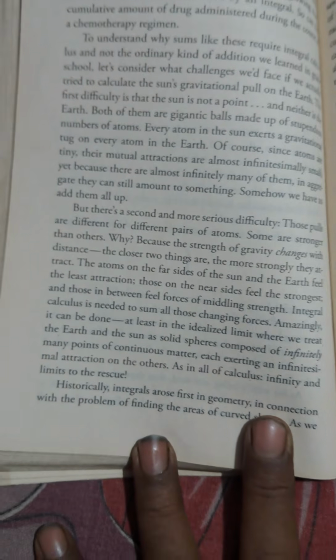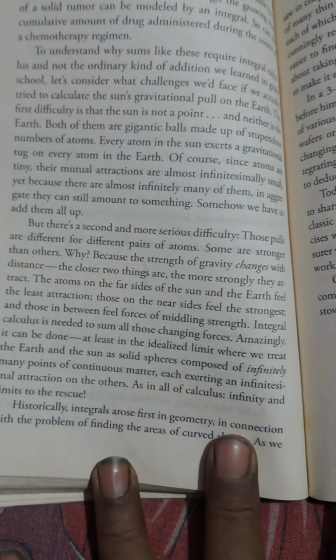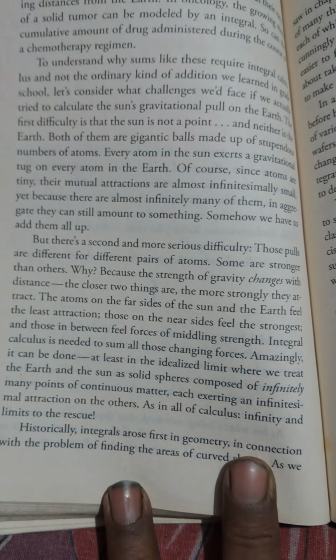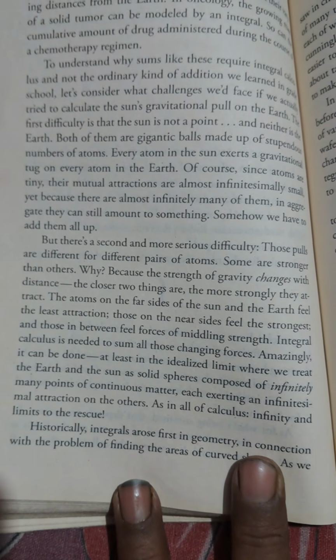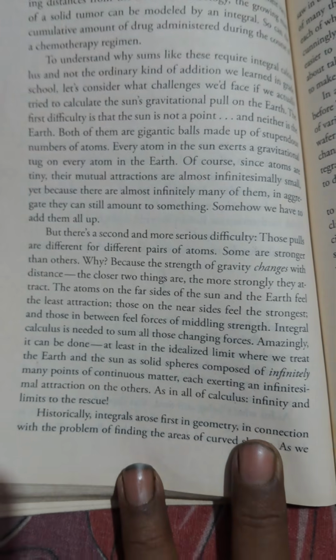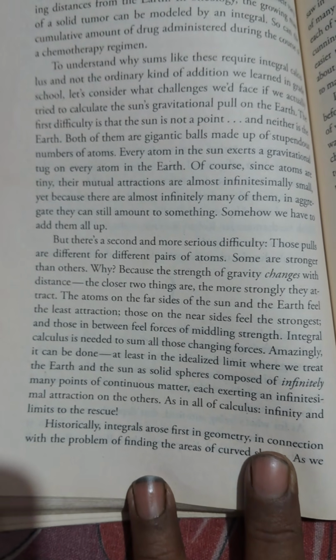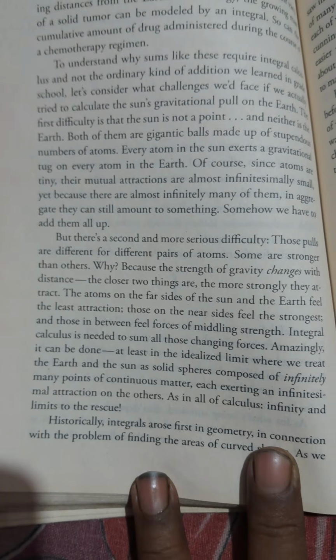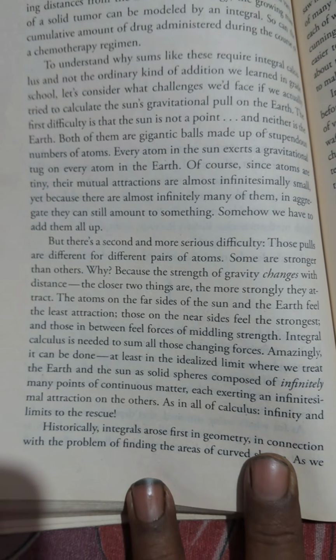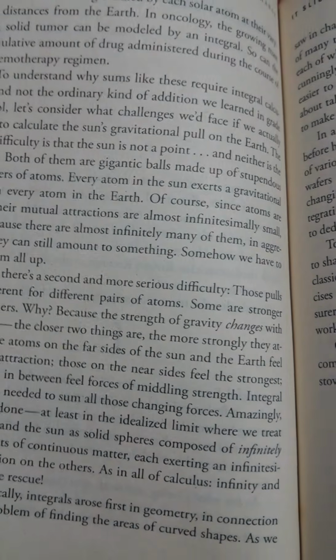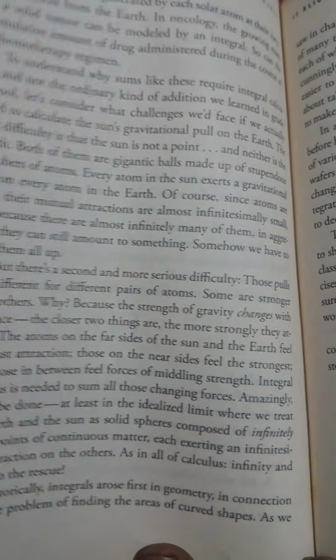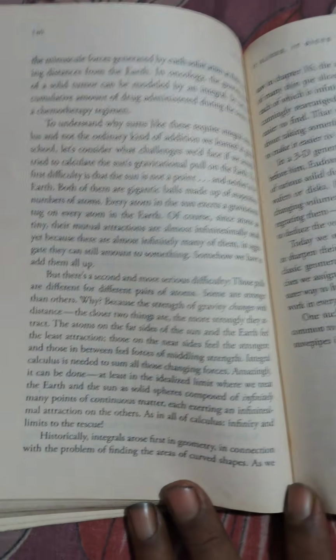Integral calculus is needed to sum all these changing forces. Amazingly, it can be done, at least in the idealized limit, where we treat the earth and sun as solid spheres composed of infinitely many points of continuous matter, each exerting an infinitesimal attraction on the others. As in all calculus, infinity enables us. Basically, this is integral calculus, introduced and developed by Newton and Leibniz.